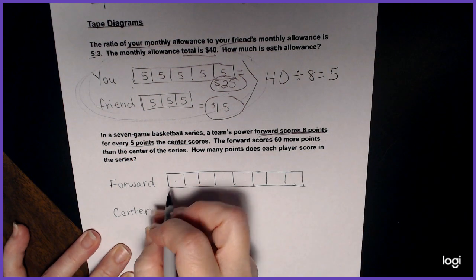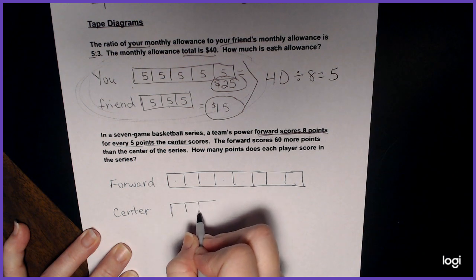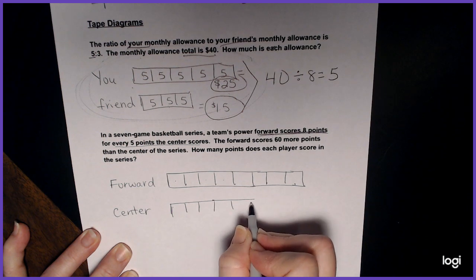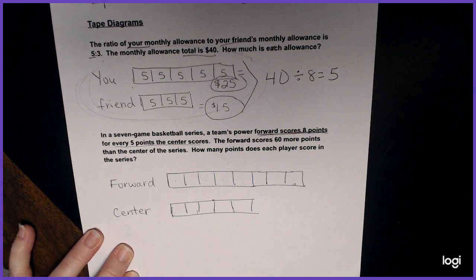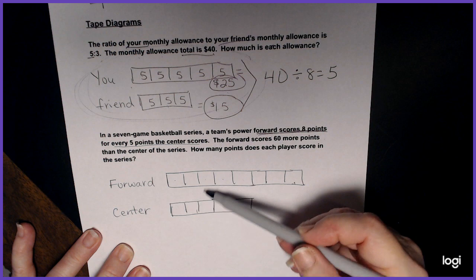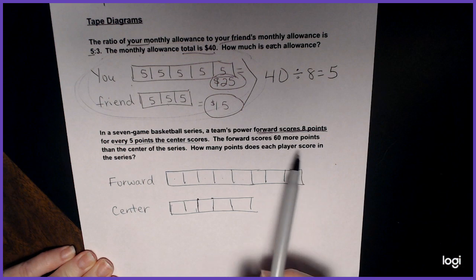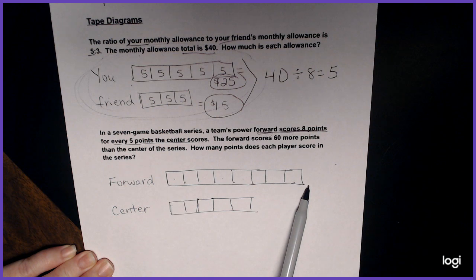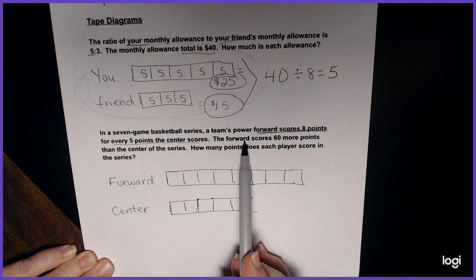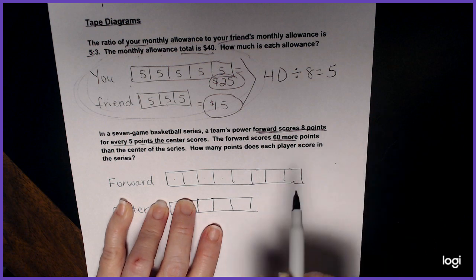And our center, we're going to make 5. All right, so I tried to make them about the same size here. All right, so now let's go back and reread and see what we can do. Our team's power forward scores 8 points. We have that. For every 5 points, the center scores. We have that. The forward, okay, that's this person here, scores 60 more points.